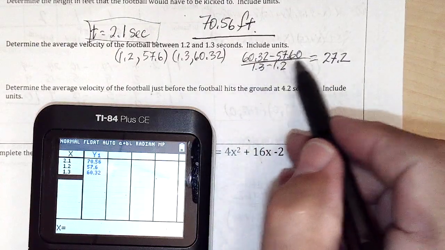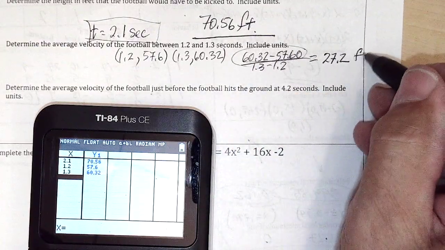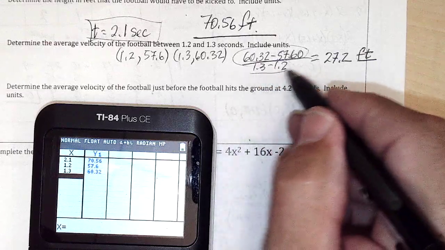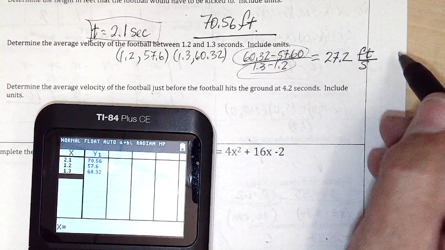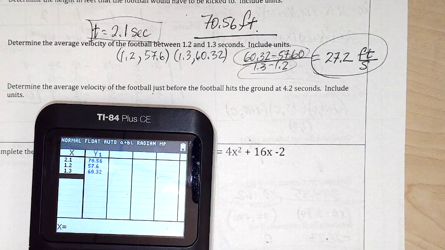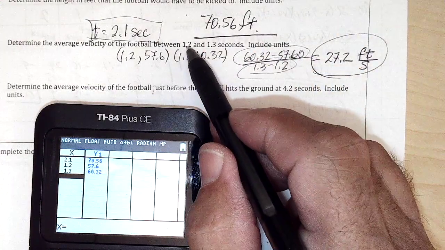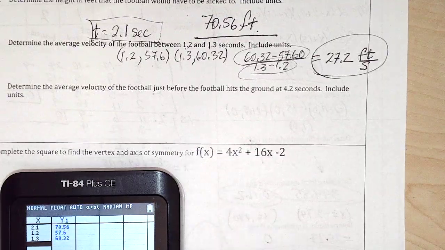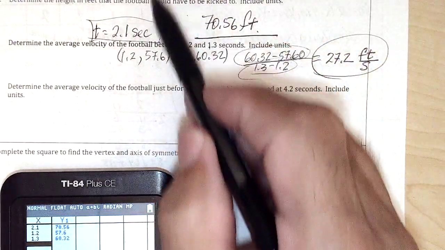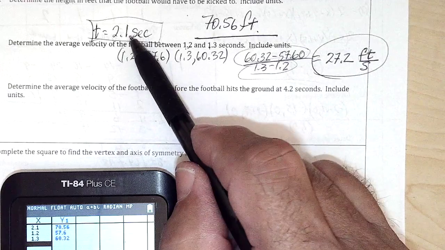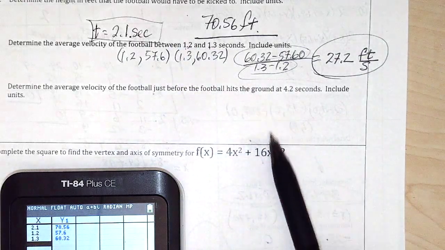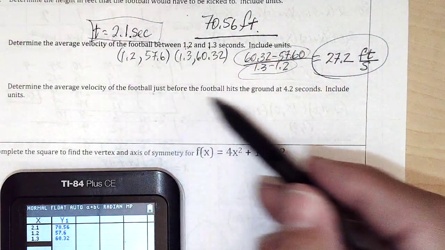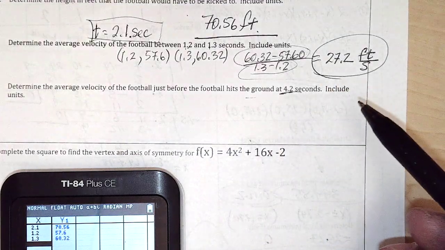27.2 is the height, in feet, over the change in time, which was in seconds. So its average speed was 27.2 feet per second, on average, between 1.2 and 1.3 seconds. It slows down, and by 2.1 it goes to 0, then it picks up going down. How fast does it get going just before it hits the ground?